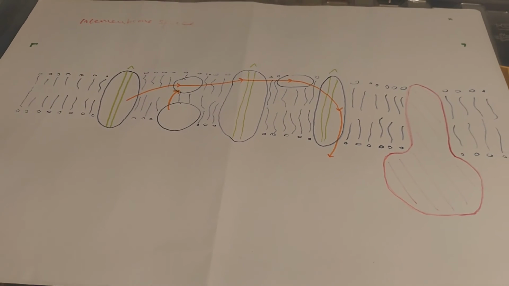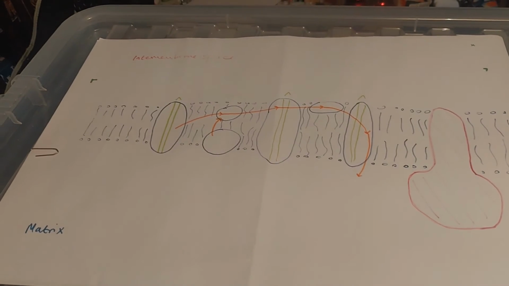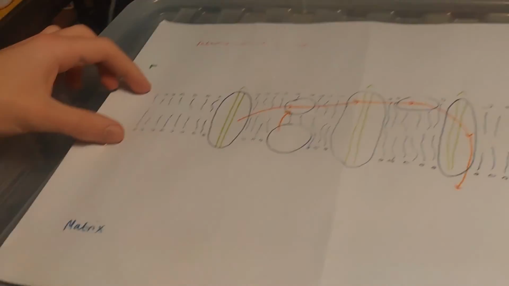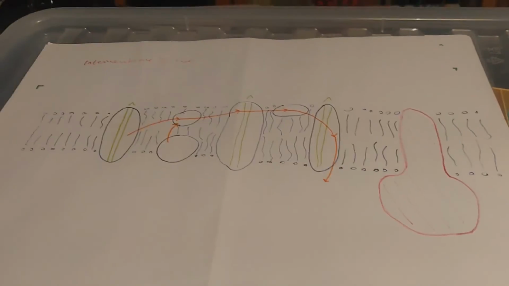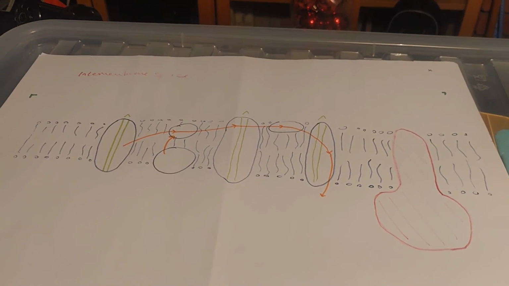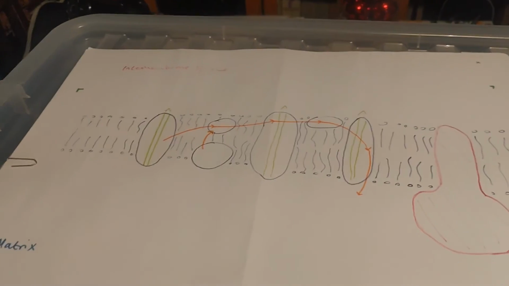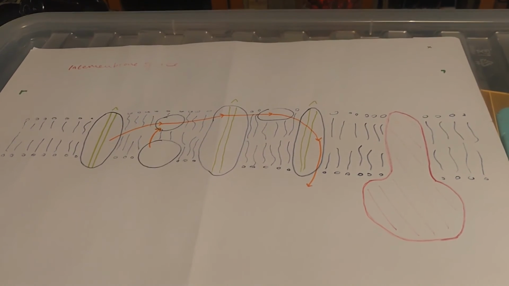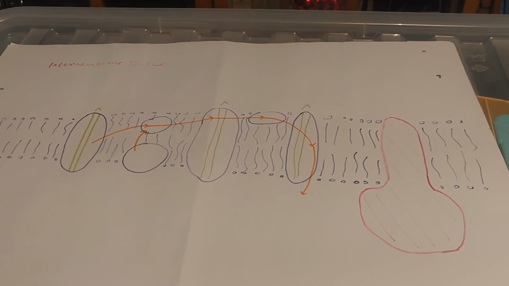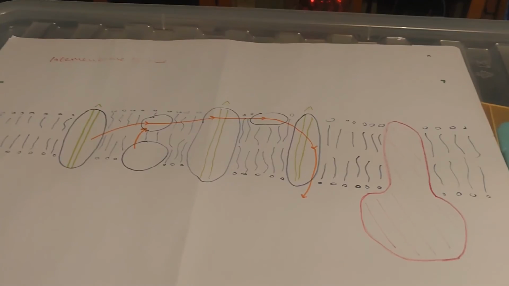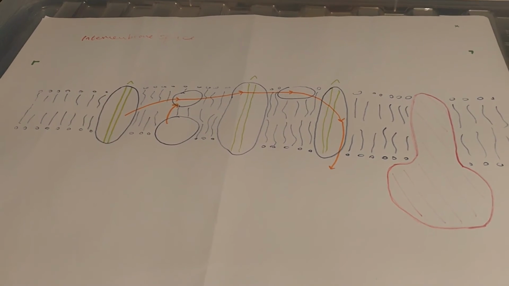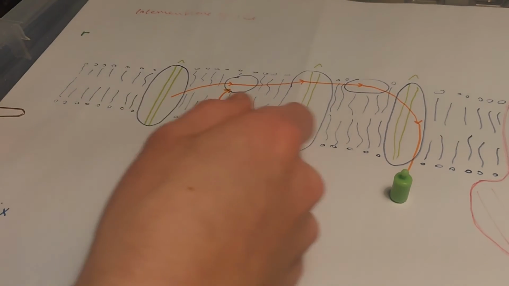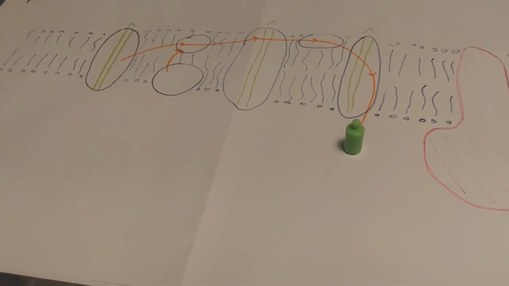Okay, so the final stage of respiration takes place on the cristae, which is the membrane in between the intermembrane space and the matrix. It's the inner membrane of the mitochondria. And this is where most of the ATP is produced in respiration, and it's where we're going to use our NADH and our FADH, which we produced earlier. And basically it's just a series of redox reactions. So embedded in the membrane are these protein carriers, and they're going to be very important.